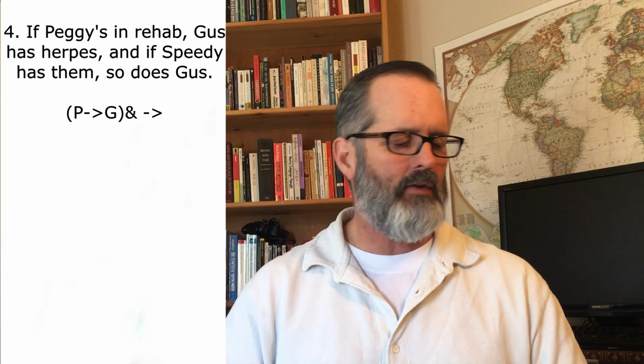Whenever we have an arrow, we have to worry about order. How is the order in this case? If Speedy has them, then so does Gus. The order is fine. We can leave it alone. Left side of our arrow. We've already translated if. It's contained in the arrow. Speedy has them. What does that mean? Speedy has herpes. Simply S.